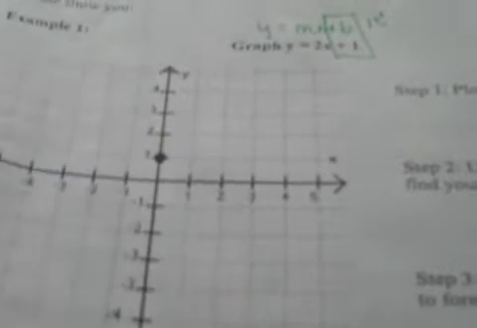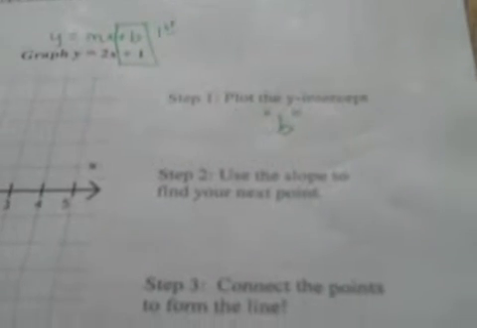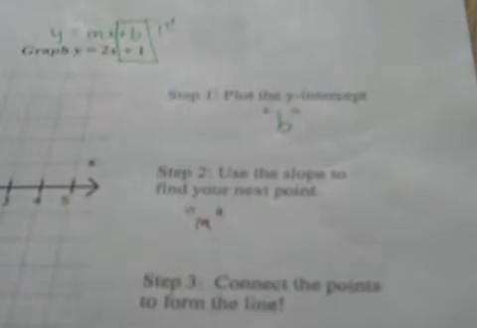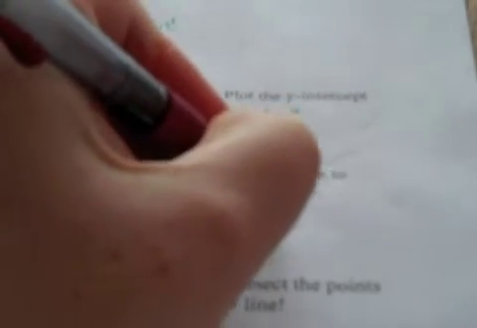The second thing we want to do, step 2, use the slope to find your next point. Well, remember that your slope is that m value, and that slope is verbally described as the idea rise over run. Our m value is currently the whole number 2. If I want this to represent rise over run, I need it to be in fractional form. Remember, I can turn any whole number into a fraction by putting it over an invisible 1.